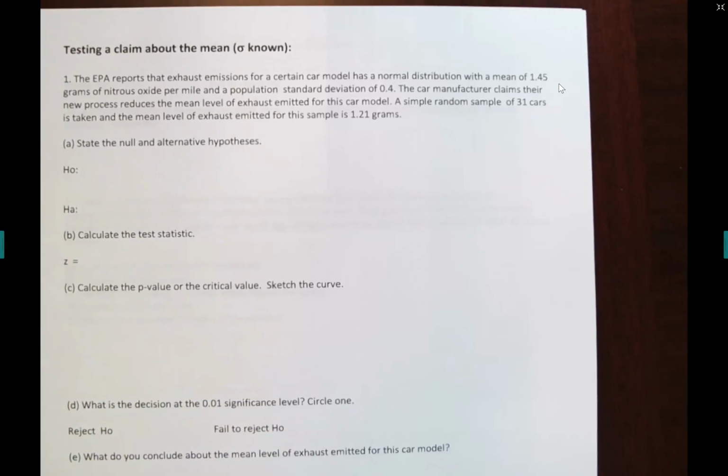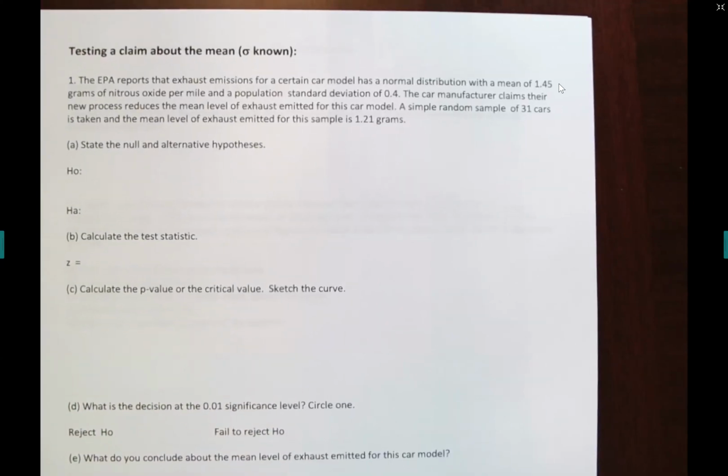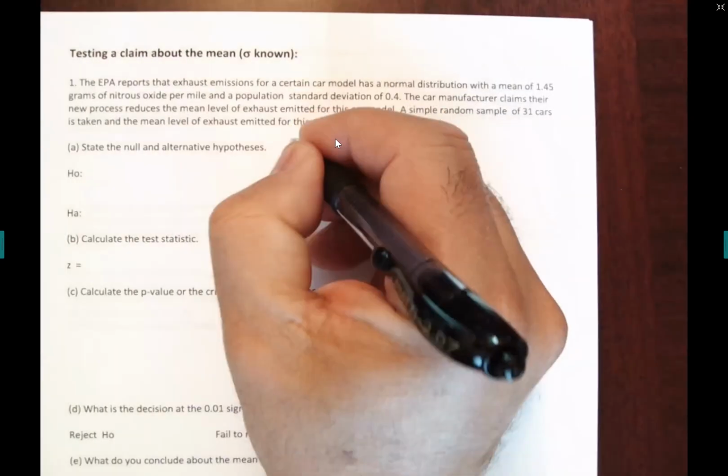So this is another example. Number 1. This is a continuation. I'm still doing section 7.2, and then I'll go to 7.3 right after this. The EPA reports that the exhaust emission for a certain car model has a normal distribution with the mean of 1.45 grams of nitrous oxide per mile and a population standard deviation of 0.4. So sigma, guys, is 0.4.